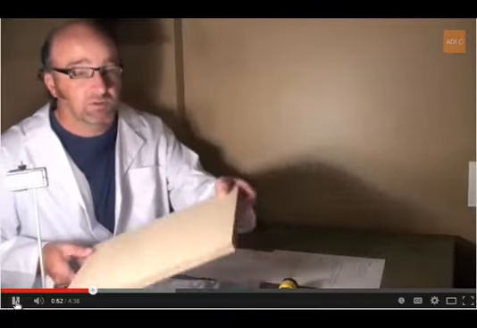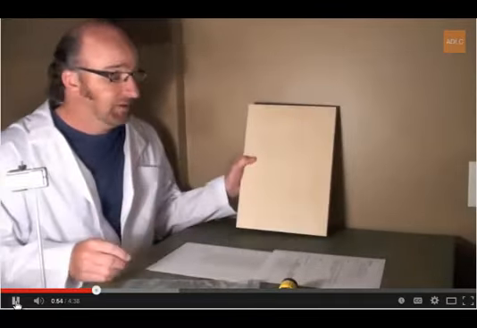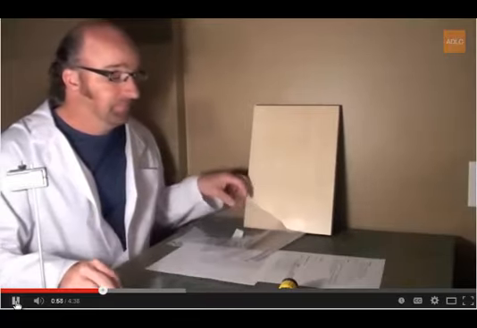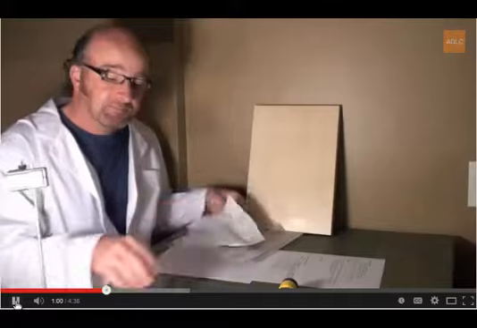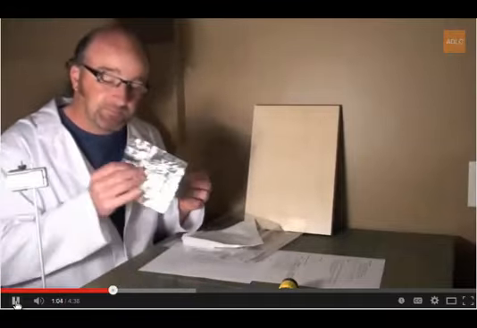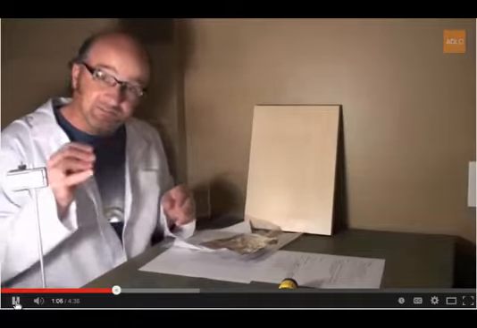So to do this experiment, what you need is some opaque, translucent, and transparent materials. What we're going to use is a wall. We're just going to use a piece of wood for that. We're also going to use a plastic bag, some tissue paper, some cardboard, some tin foil, some glass.